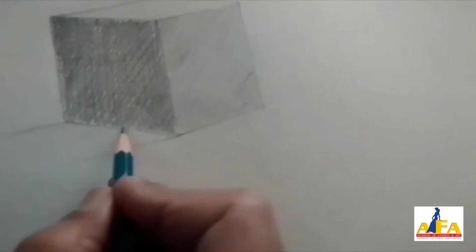So I am going to generate a cast shadow here. Now again following the mild strokes to generate the cast shadow. It depends upon the angle of light.